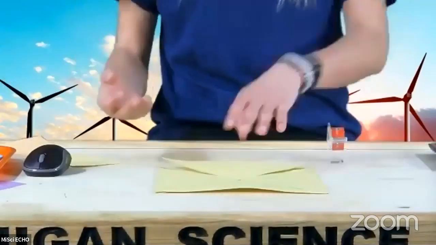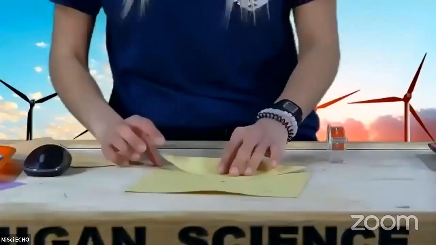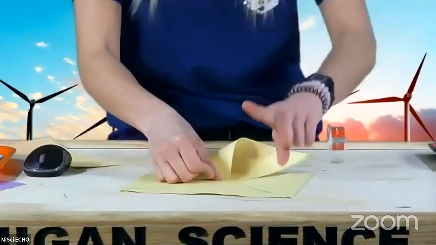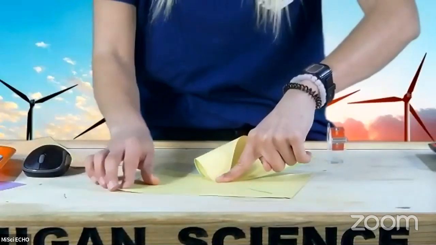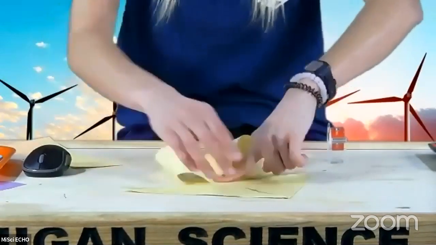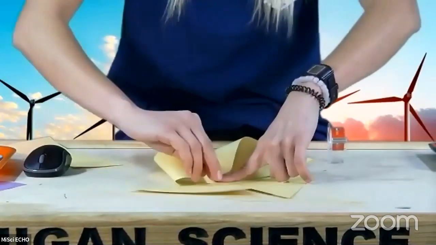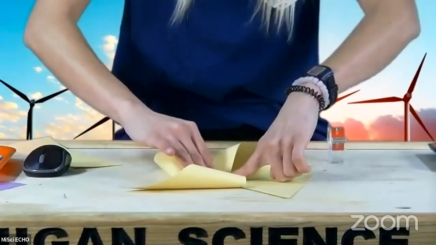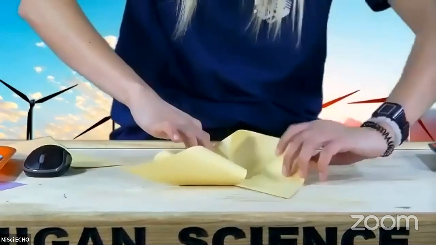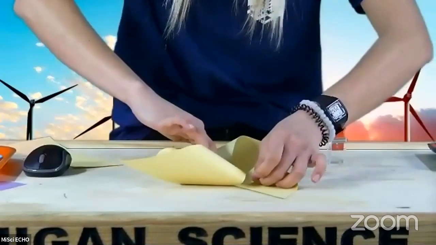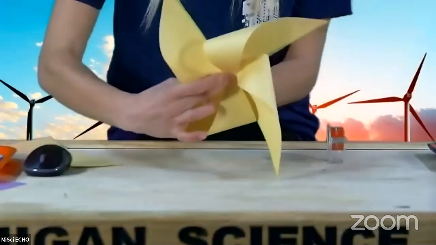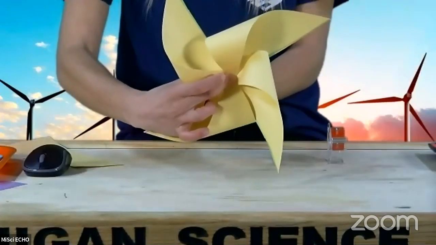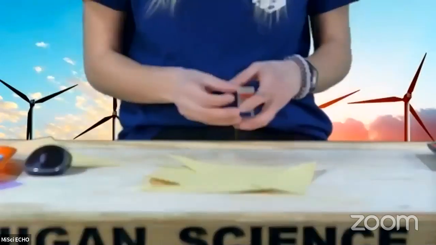So if you've got a partner that can help you with this step, you could fold this in and have your partner or your assistant just place their finger right on there as you grab every other corner. So you grab every other corner, and as you can see, if you're doing this by yourself, it is a little bit tricky. It's tricky to hold on to everything and keep it trapped right there in the center, just like this.